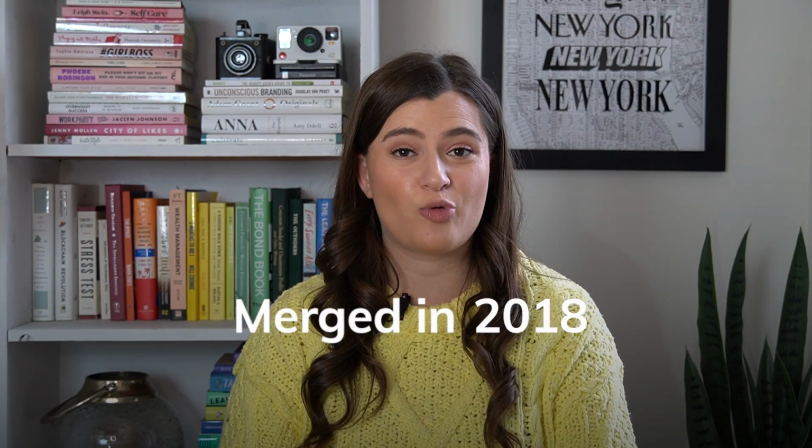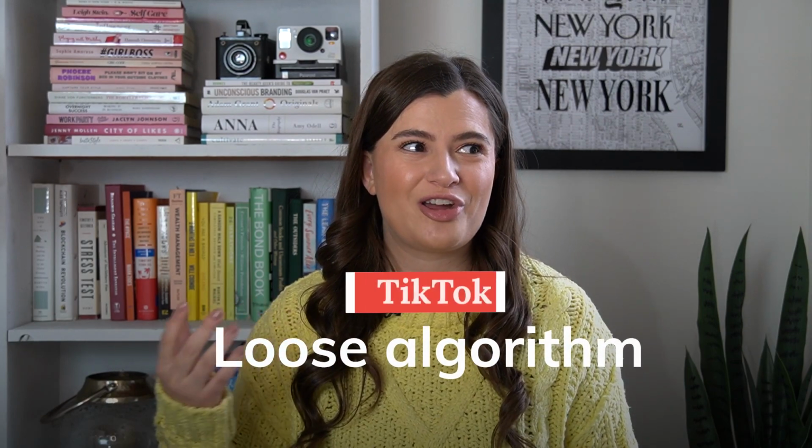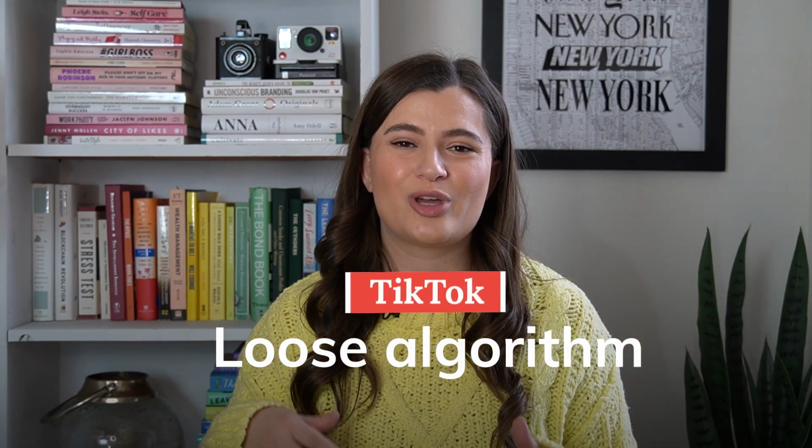TikTok merged with a platform called Musical.ly in 2018, and by 2019, TikTok had reached 1 billion downloads globally. TikTok became known for its loose algorithm, which honestly gave more people visibility even if they had a small audience. So for example, even if you were a brand new account on TikTok, you could still make a video and get it seen by hundreds of thousands, if not millions of people. Whereas on Instagram, creators were struggling to reach even a small percentage of their own audience.